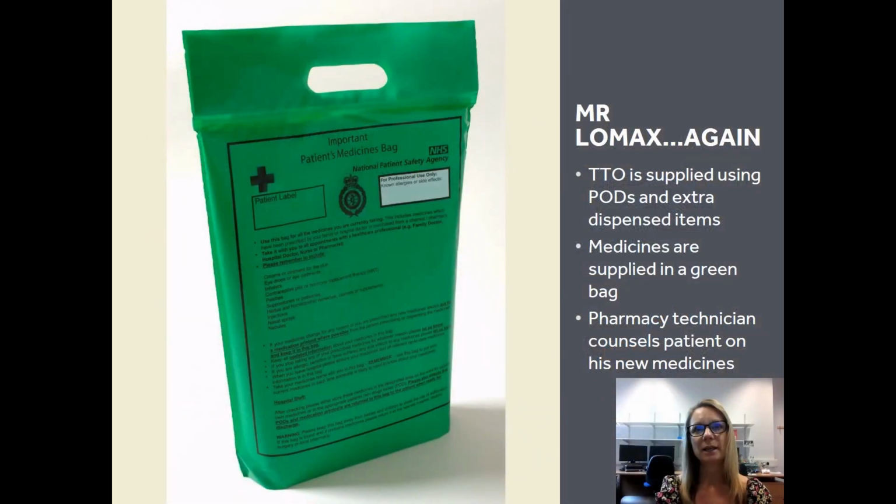The discharge medication, or TTO, which stands for to take out, is supplied using the patient's own drugs and extra items dispensed through the pharmacy. The items are then put in a green bag and this is sent back to the ward where the pharmacy technician counsels the patient on his new medications. The green bags are used to keep all the medications together, and typically this is what ambulance drivers will look out for in patients' homes when they're bringing patients in.